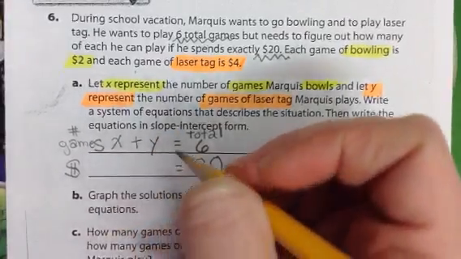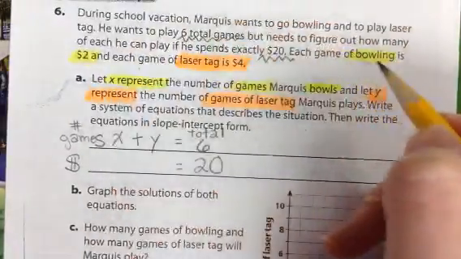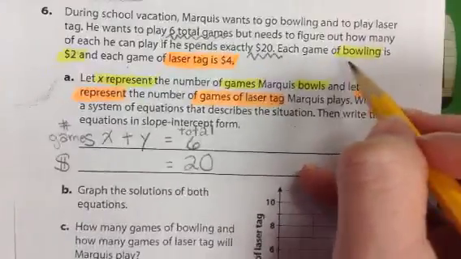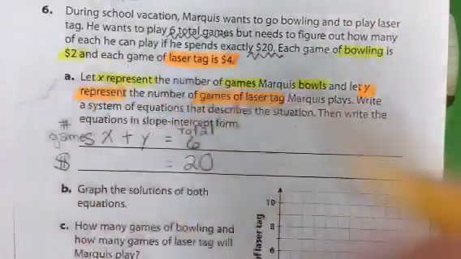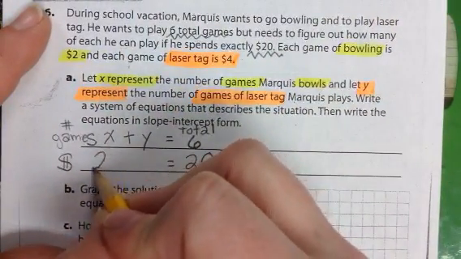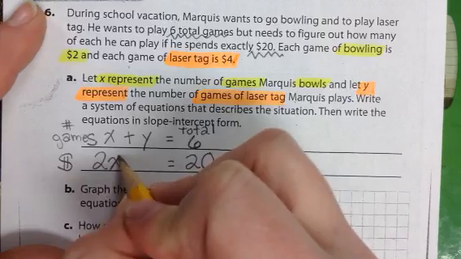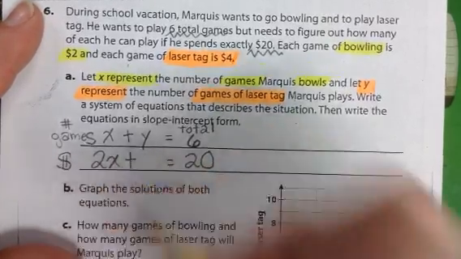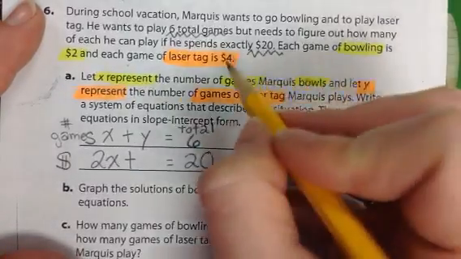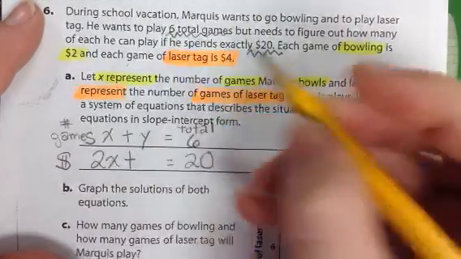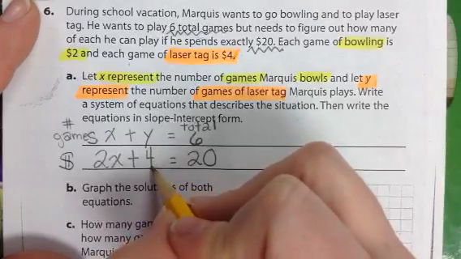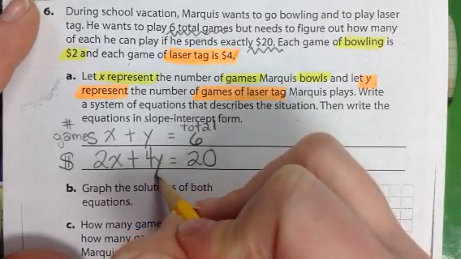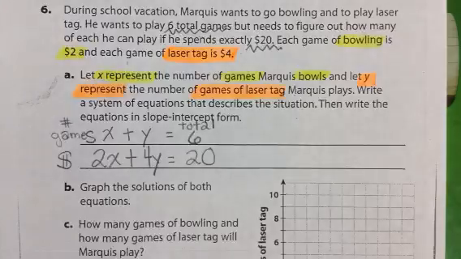Now for the dollars, I'll go back and grab how much it costs. We highlighted that the bowling games were $2 each, so that would be 2 times the number of bowling games. Match it up. And it cost 4 for the laser tag games, so 4 times the number of laser tag games, Y.